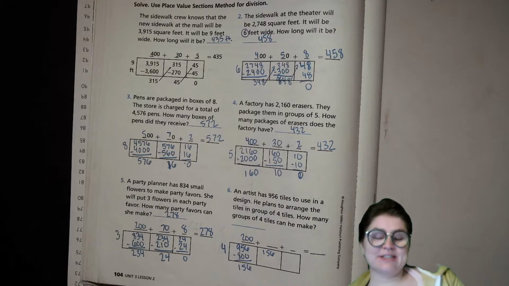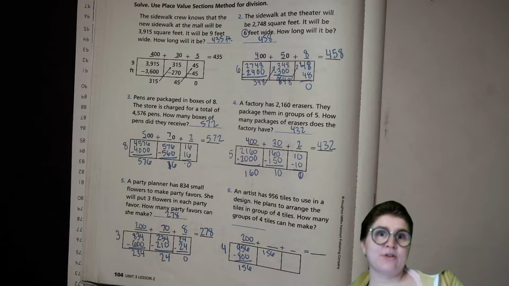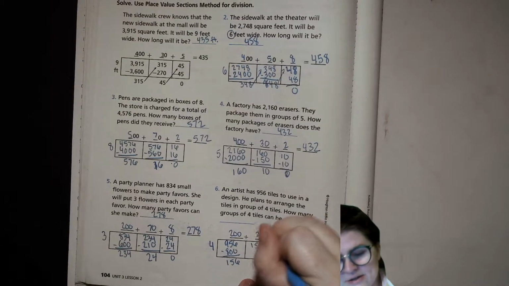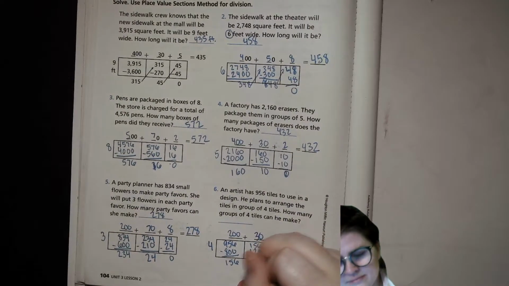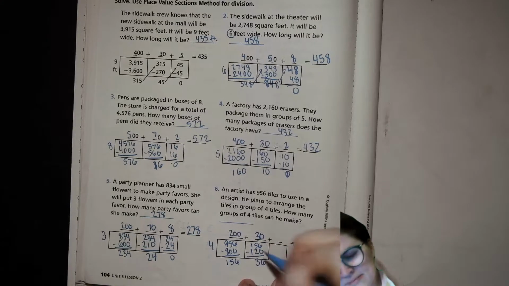Well, 156 is like 15 tens. So how many groups of 10? Let's say 3 tens is 120. 4 tens is 160. That's too high. So 3 tens, 30. 6, 3, 0.